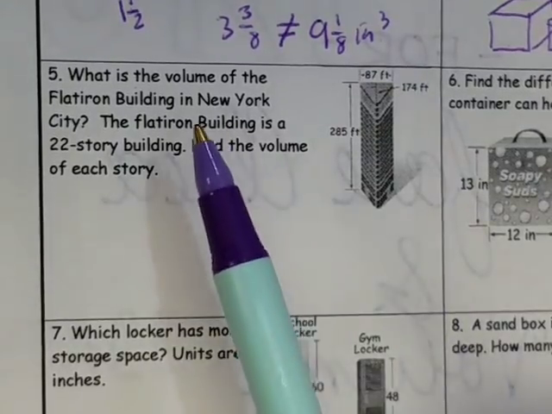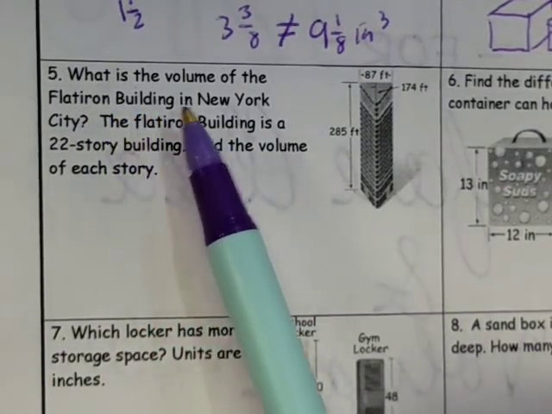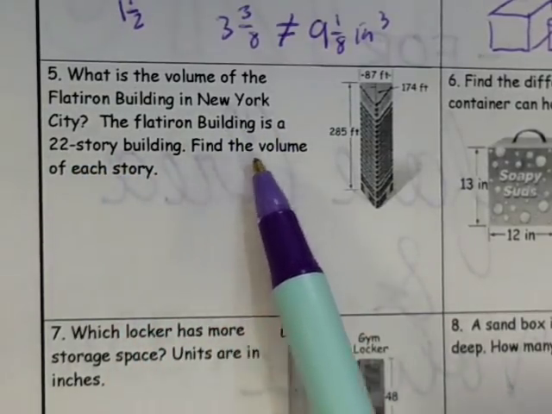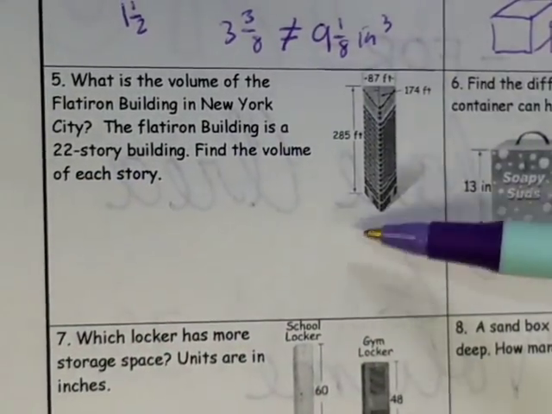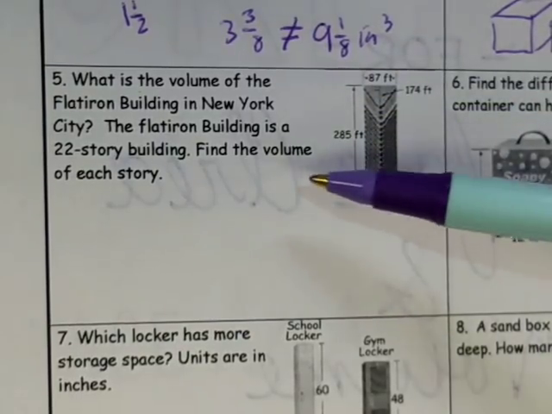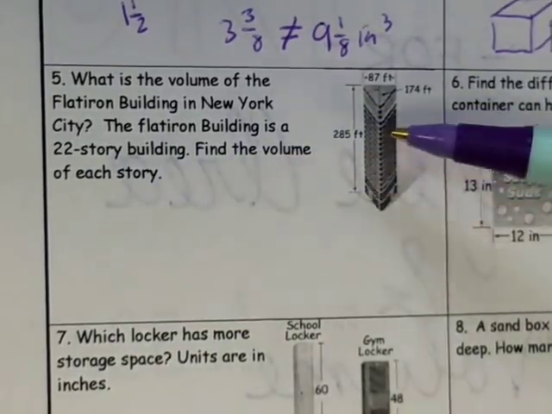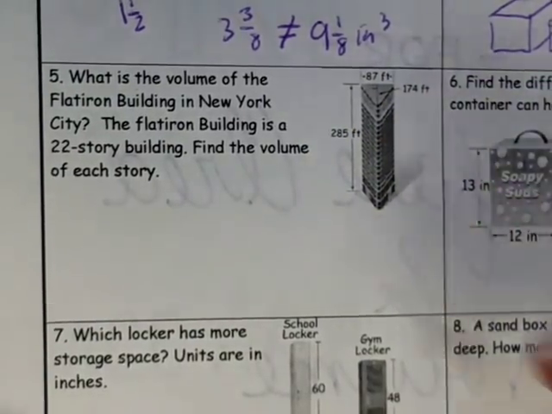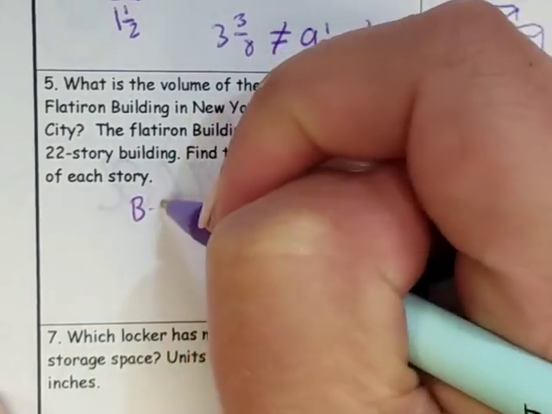Number 5. What is the volume of the Flatiron Building in New York City? The Flatiron Building is a 22-story building. Find the volume of each story. So what we're going to do is find the volume of this triangular prism, which we already know how to do, and then we need to find the volume of each story, so we're going to take this total volume and divide by 22. So we know that a volume of any shape is big B times H.